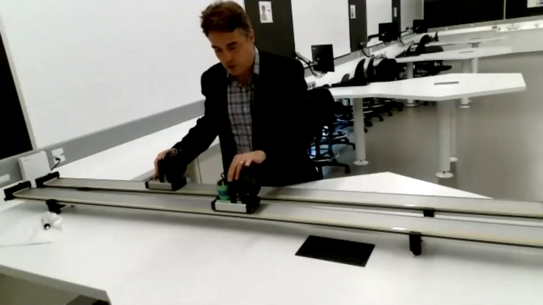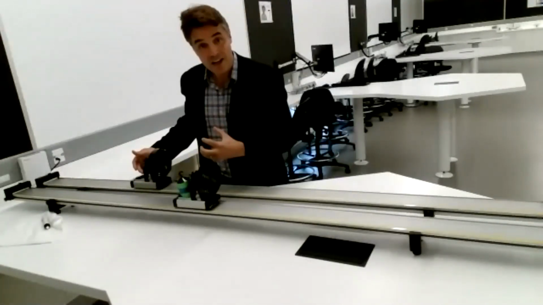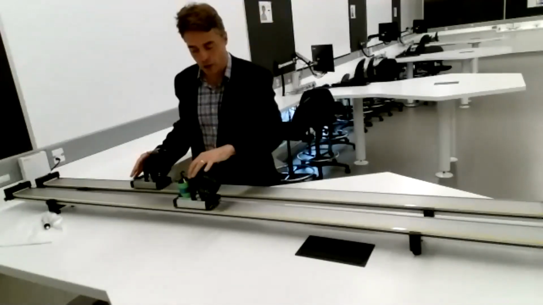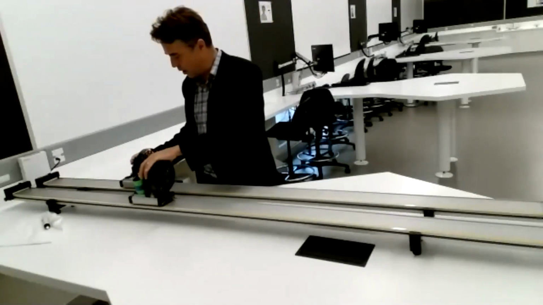Did you see that? So actually the one with more mass on it went farther. It's got more inertia to it. Because this is not a friction issue at all.